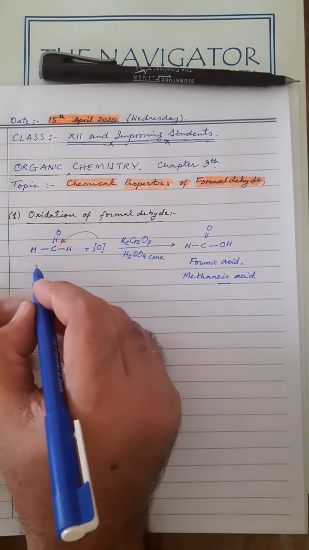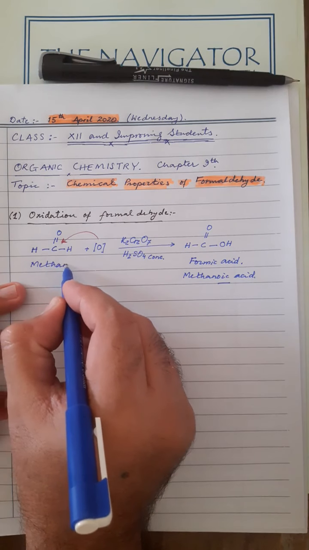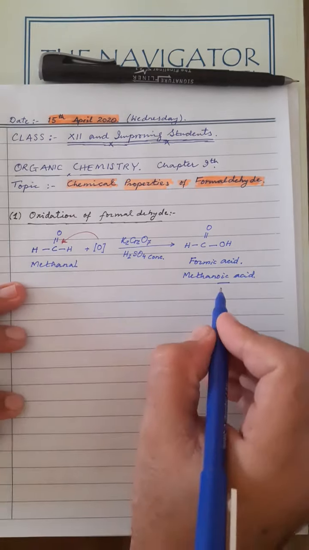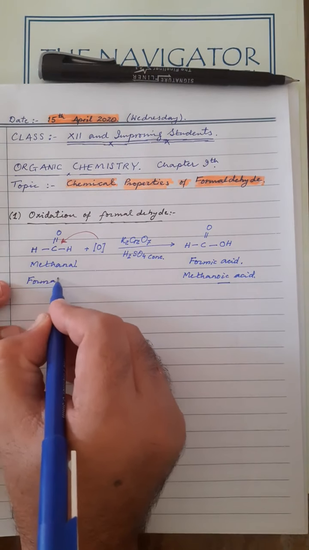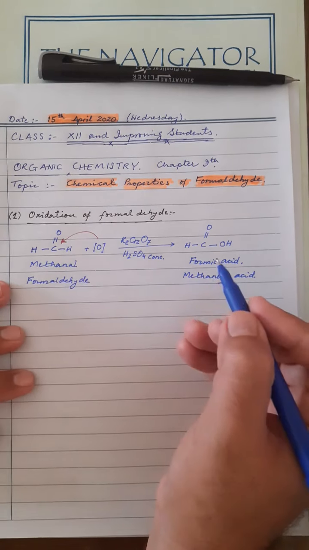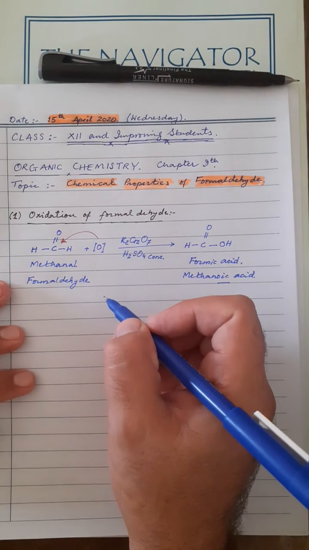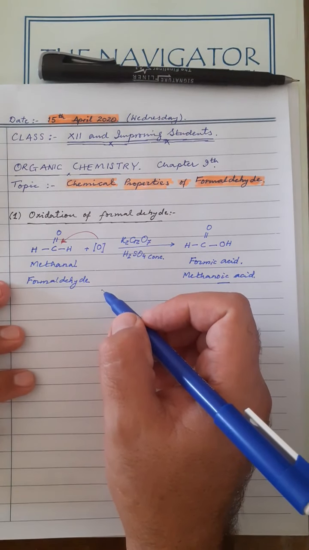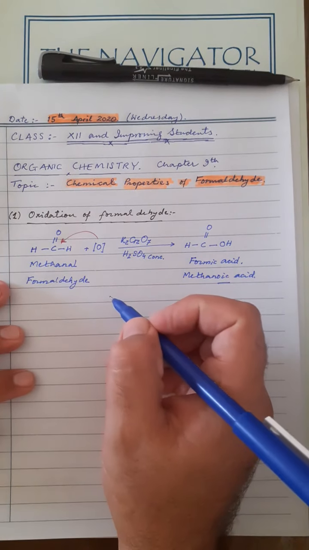So a simple way of converting methanal to methanoic acid, or you can say formaldehyde to formic acid, is oxidation with the help of potassium dichromate and sulfuric acid, a very strong oxidizing couple, right?